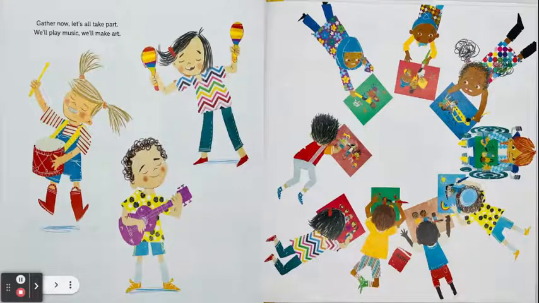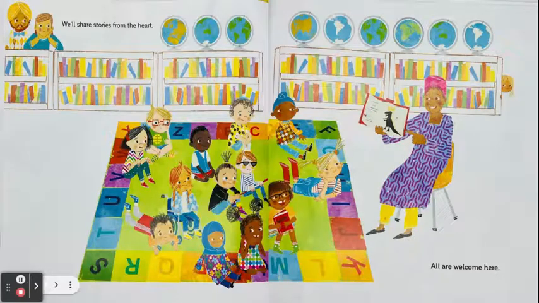Gather now, let's take part. We'll play music, we'll make art. We'll share stories from the heart. All are welcome here.